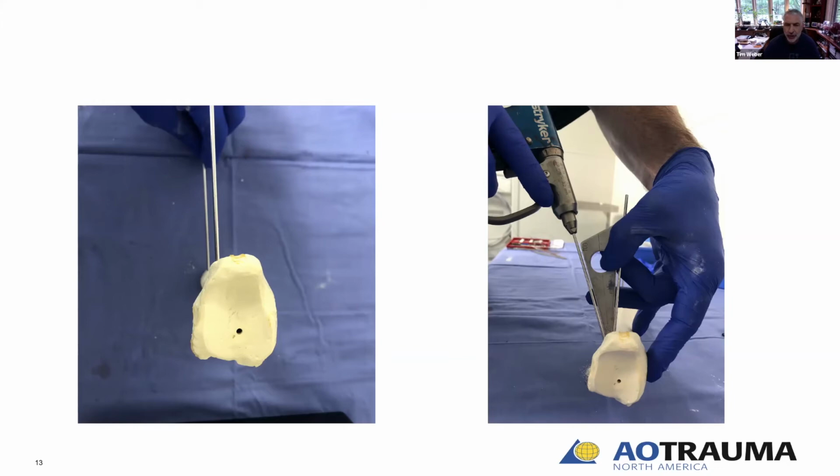One in the proximal fragment, one in the distal fragment, and a third pin in the distal fragment. I like to use my triangle there because this way I'm not trying to sight all the way down the leg, but just right there by the other pin, I can accurately judge my correction.